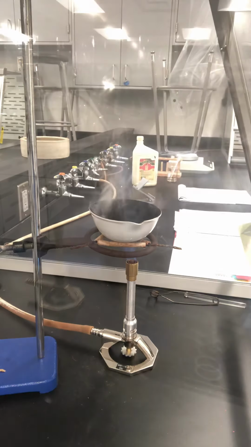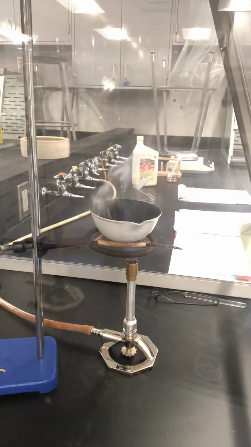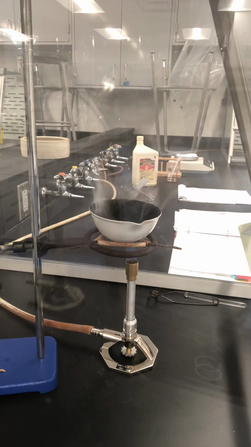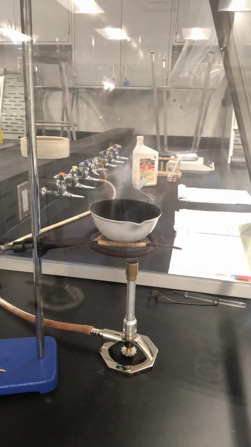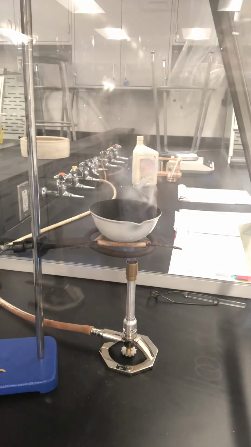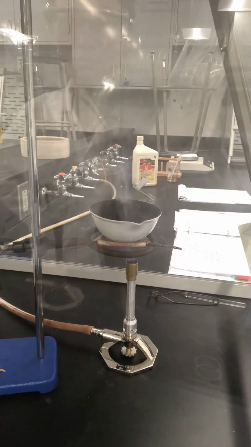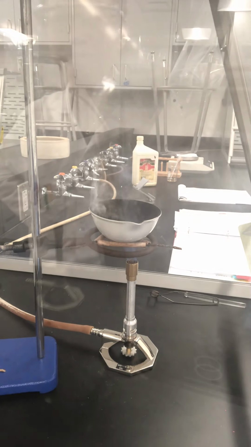And now you can see the white fume come out. Sulfur trioxide. If there is moisture, it will turn into sulfuric acid.